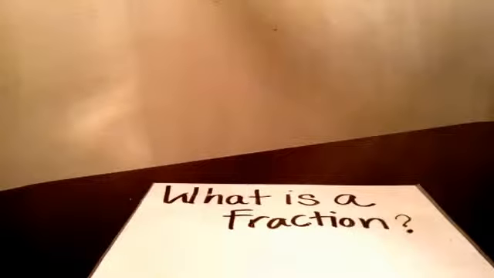Hello class, today we are going to learn about fractions. So what is a fraction? A fraction is a part of a whole. What do I mean by that? A part of a whole means a total amount of something, and whatever is taken out or grouped together from the whole amount is called a fraction of the whole.